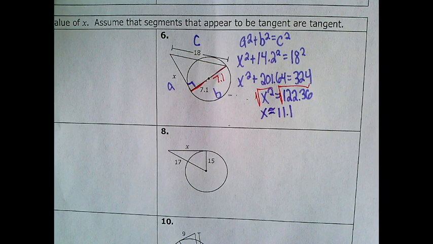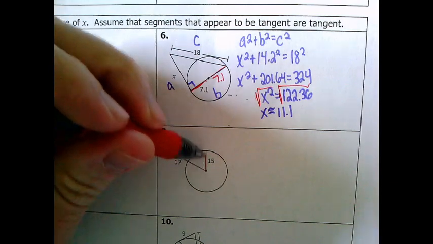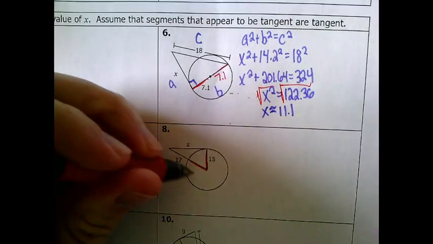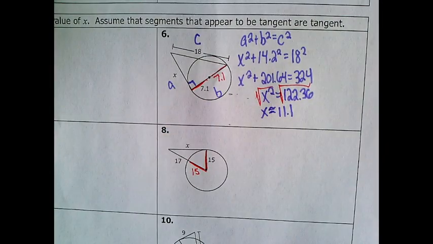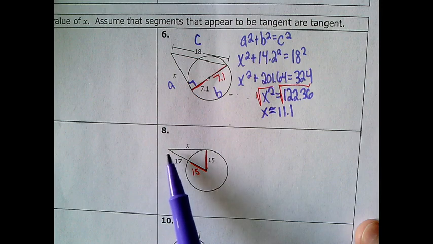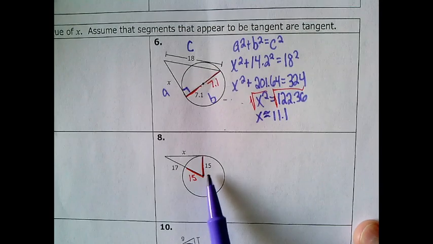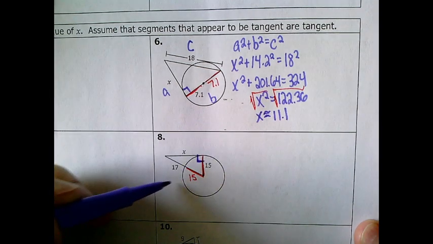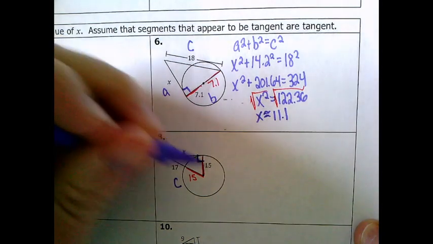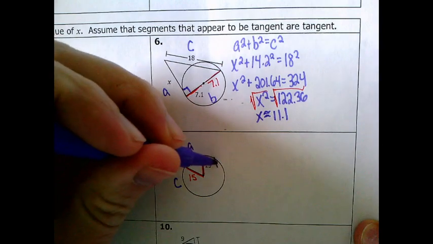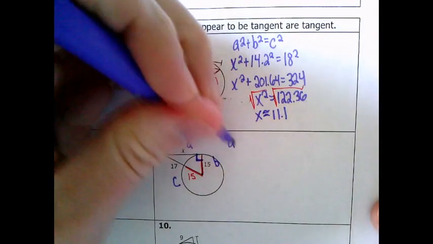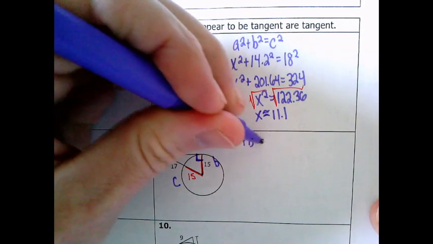All right, next one. So again, let's just do this. It's kind of a hint. I've got a radius there, 15. So that means that radius is 15. Here's my tangent line, because it's only touching the circle once with the radius. So that's my right angle. Right angle always points to C. So that's my A and my B. Again, it does not matter which side is A and which is B. So A squared plus B squared equals C squared.